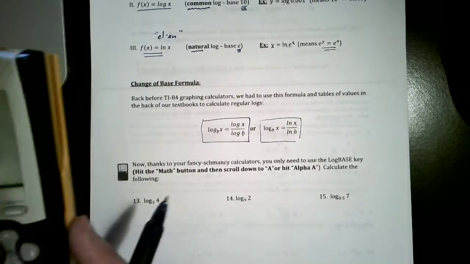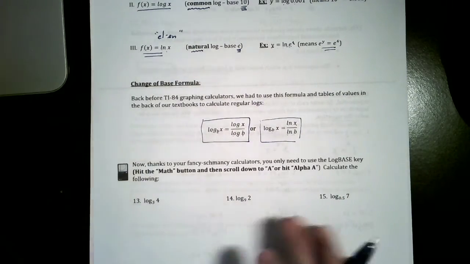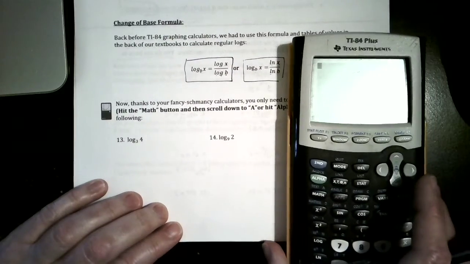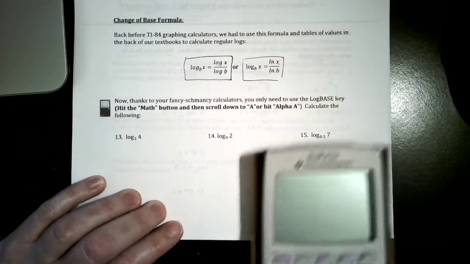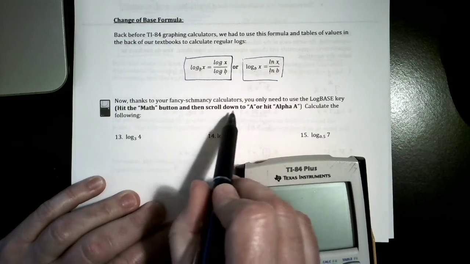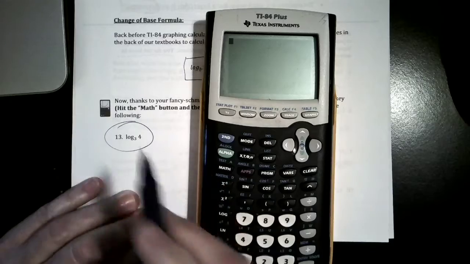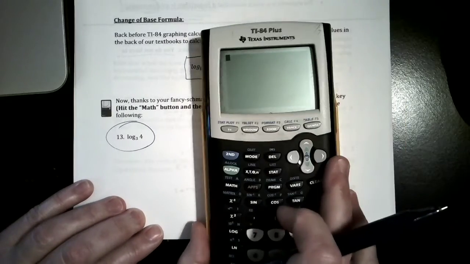However, you have these awesome fancy calculators, and there's actually a log base key on the calculator. So you're going to hit the math button and then scroll down to A, or you can hit alpha A. So I'll show you what that looks like. We're going to do this problem. I'll show you both ways.